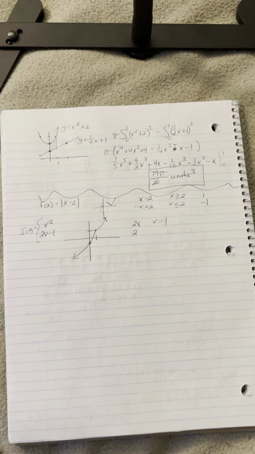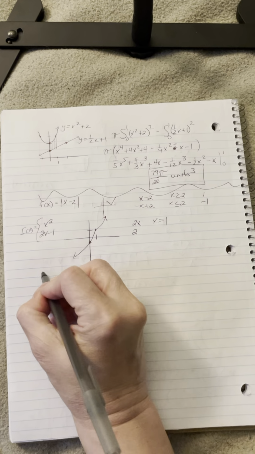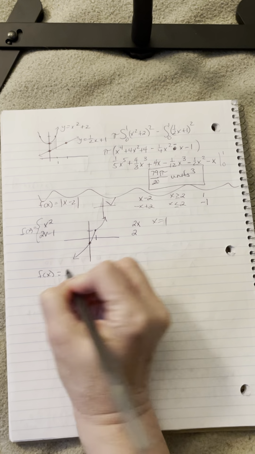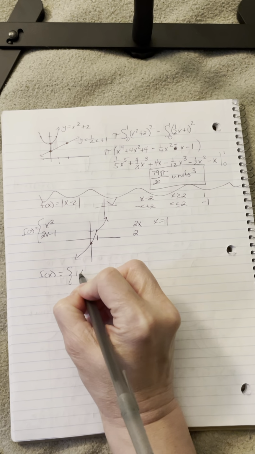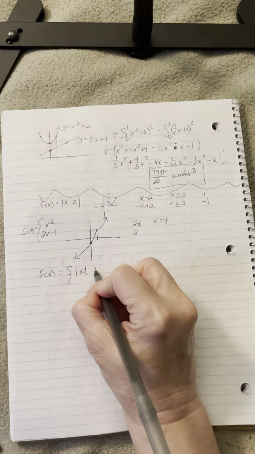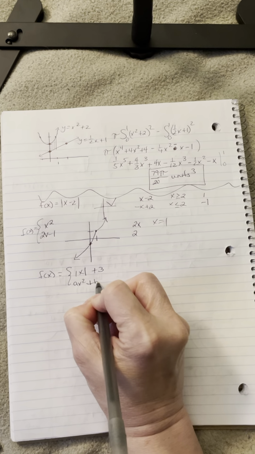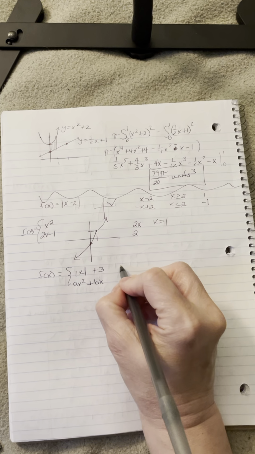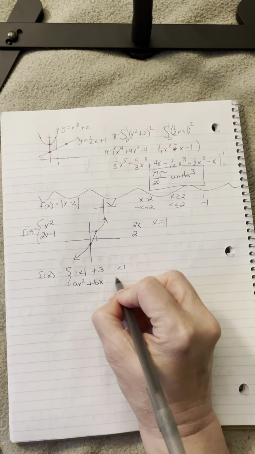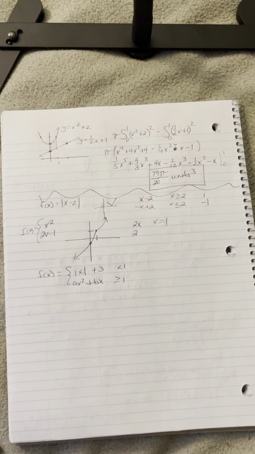Now, example 3. Let f be defined as the following. F of x equals the absolute value of x plus 3, and ax squared plus bx, and this is for when x is less than 1, and this is for when x is greater than or equal to 1. Find the values of a and b so that the function will be continuous and it will be differentiable at x equals 1.